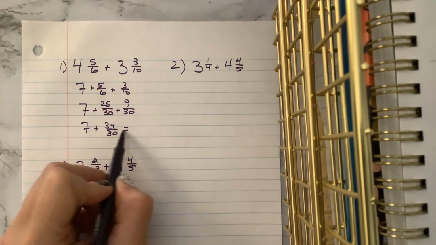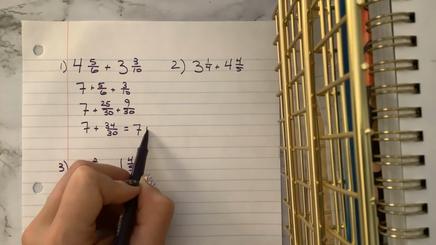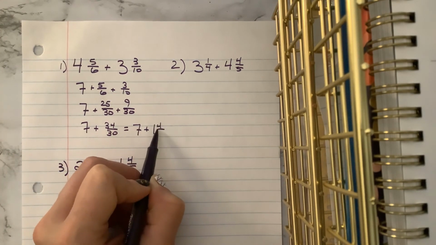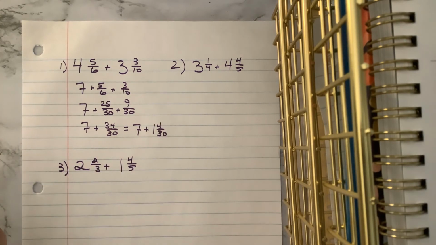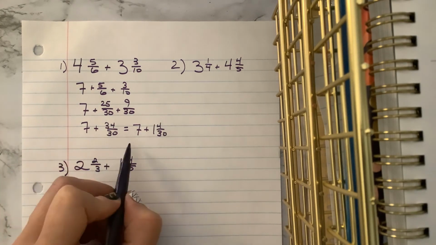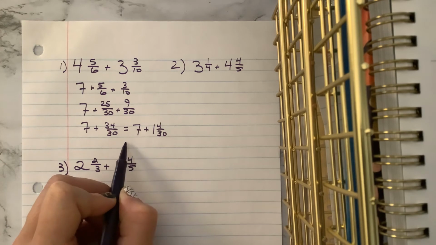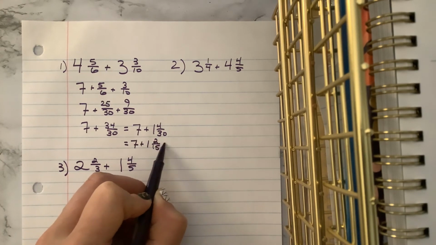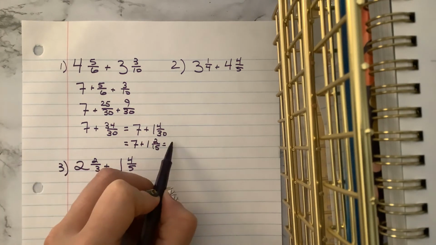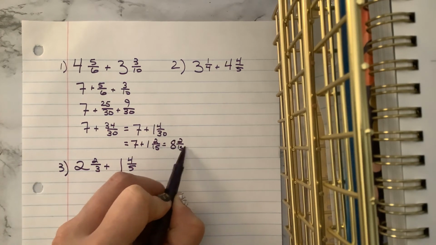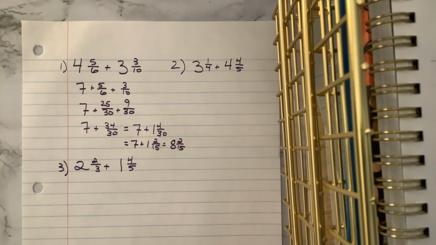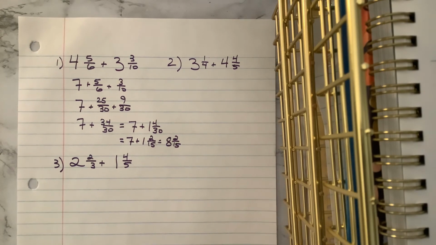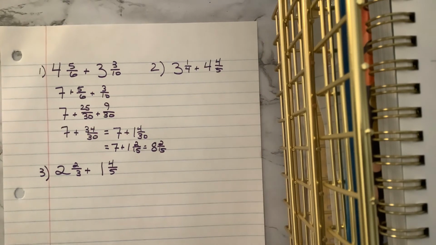Can we make this proper? Yes, we can. 1 and 4/30. Can we simplify? Yep. 1 and 2/15. Add it all together and we get 8 and 2/15. Hopefully you got that correct. Let's take a look at 2.